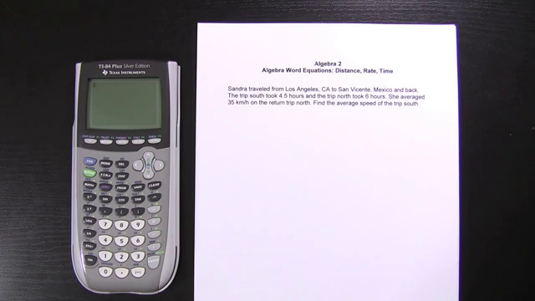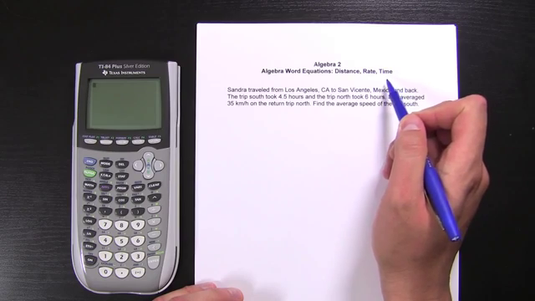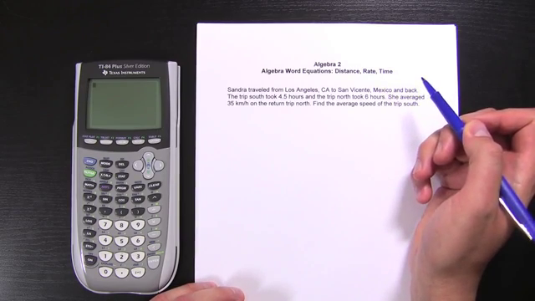Hey everybody, we're going to do a distance, rate, and time problem. I know that you've been looking forward to this all day. No, I'm just kidding. But I know that either way, I'm going to help you out and make sure that you understand the basics for solving a distance, rate, and time problem.